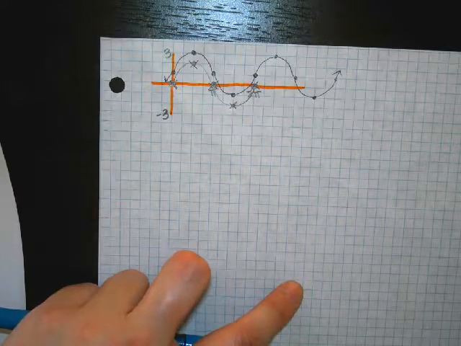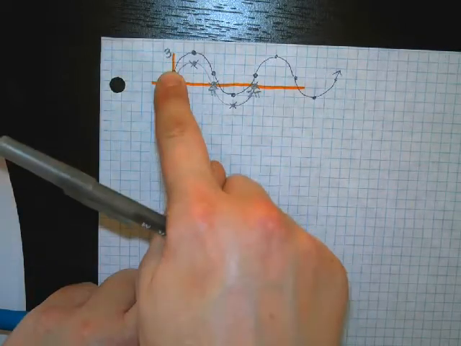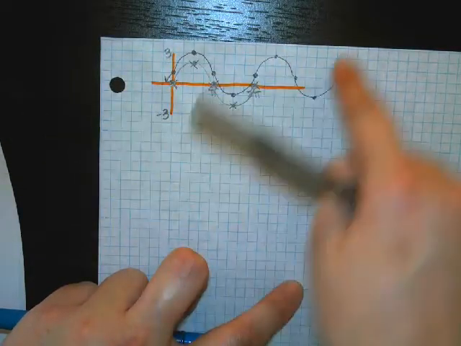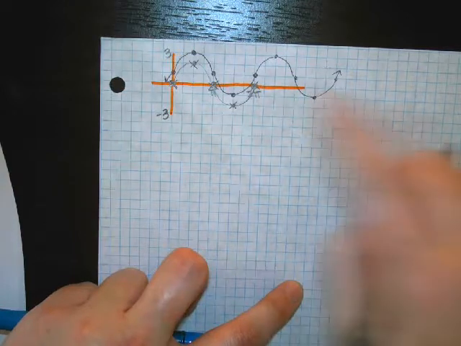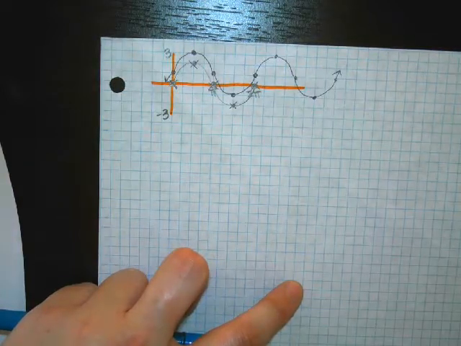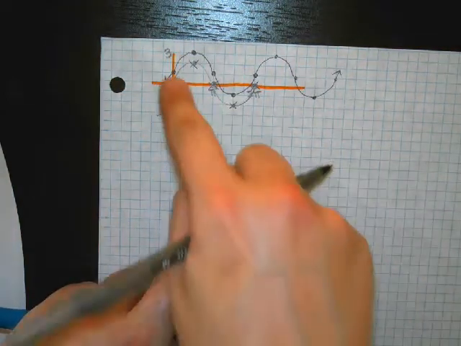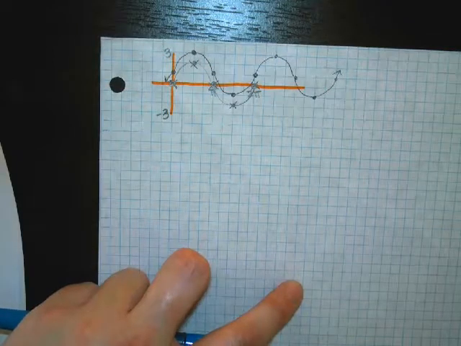Now, you know you got it right if you can trace it with your finger and it goes up, down, up, down, up, down. If your finger stutters at some point, it means you did it wrong. Your finger should be able to go over a smooth curve. Up, down, up, down, up, down.